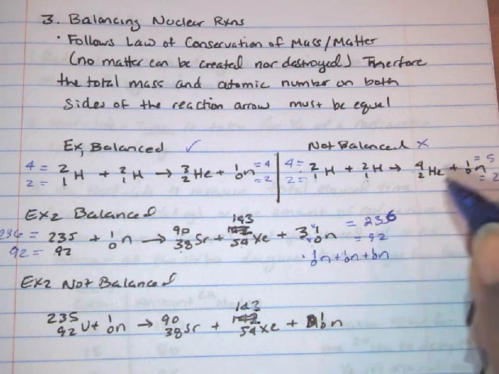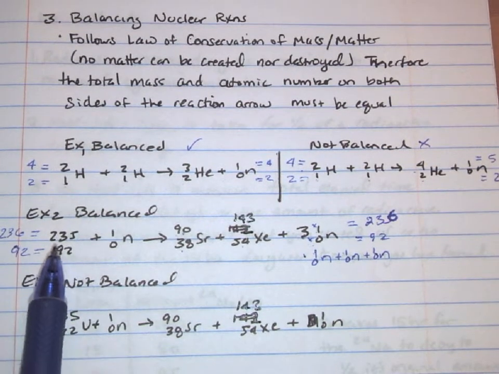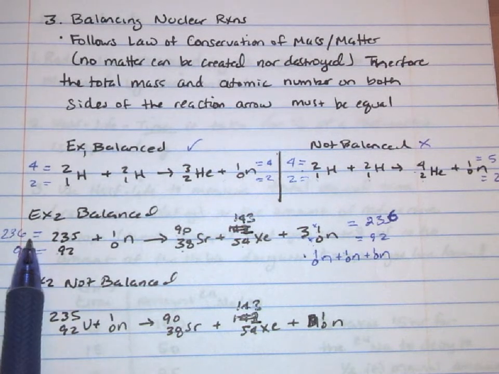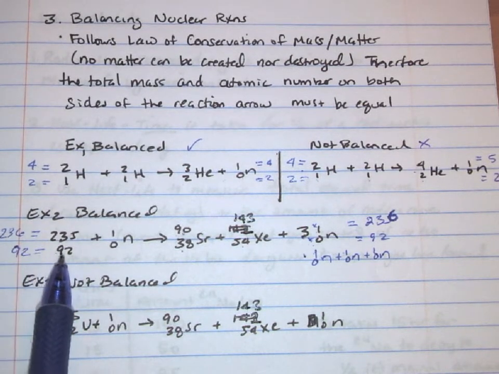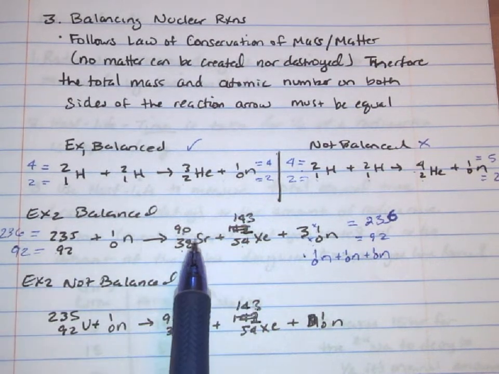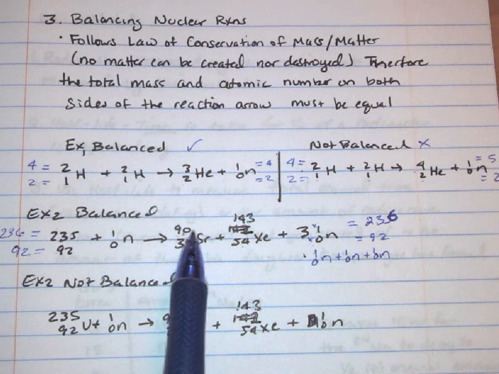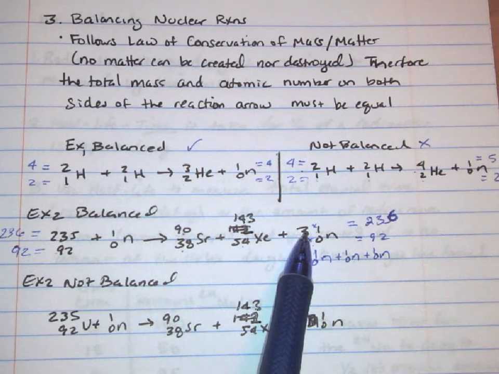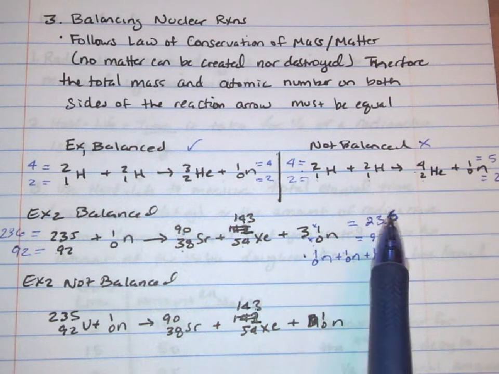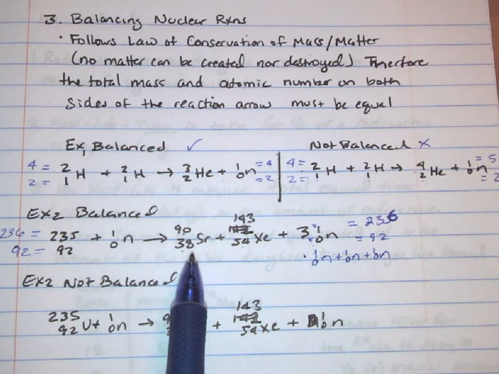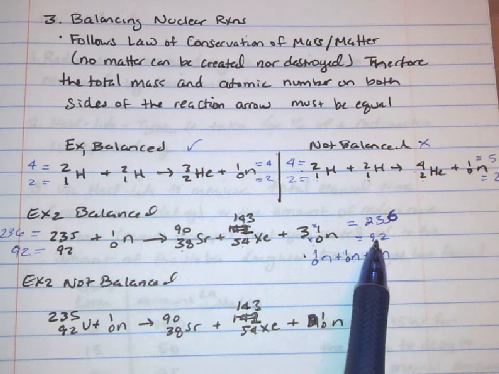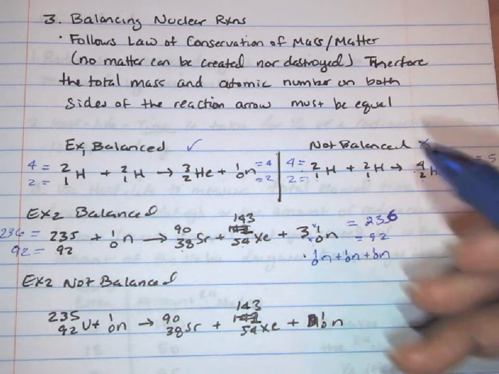So let me do that again. Okay. All right, so on the reactant side, 235 plus 1 for my mass number gave me 236. And for the atomic number on the reactant side, 92 plus 0 gives me 92. Then on the product side, if I add 90 plus 143 plus 3, because remember there's 3 neutrons here. So 90 plus 143 plus 3 for my mass number gives me 236. And for the atomic number, 38 plus 54 gives me 92. So these two are equal. So that looks good. This is balanced.